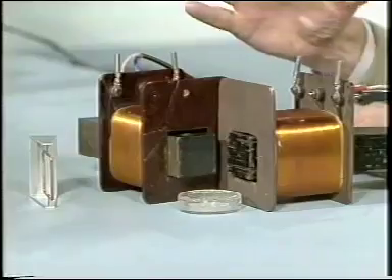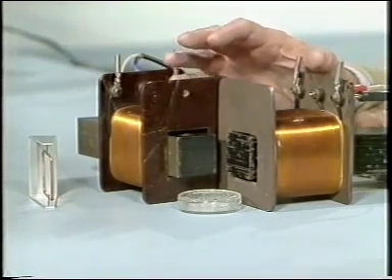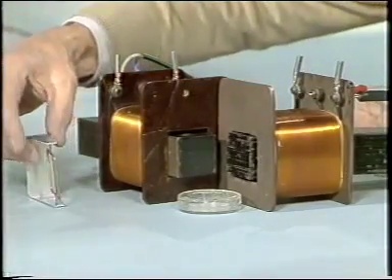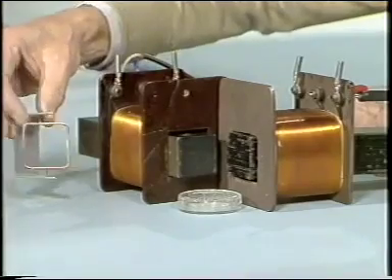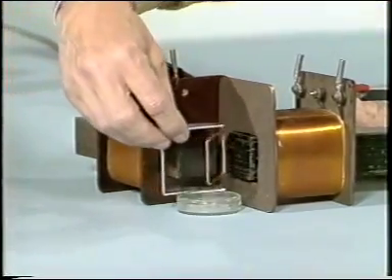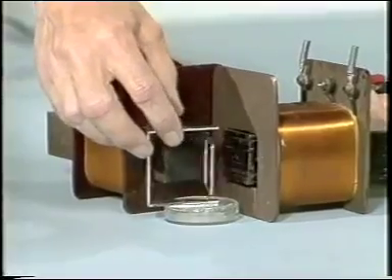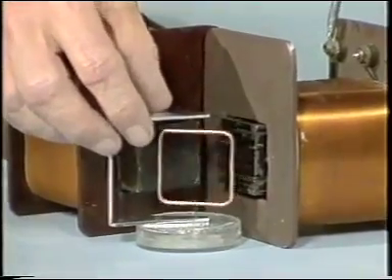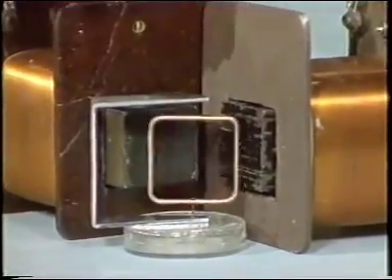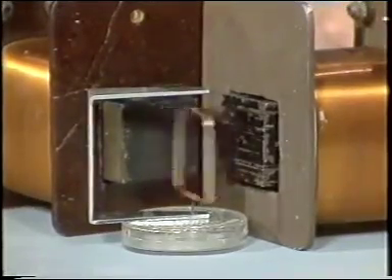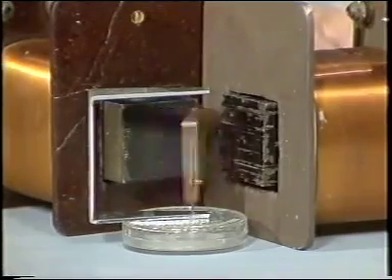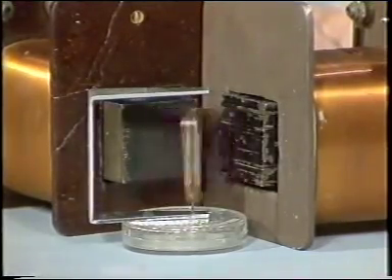Briefly, what happens in an induction motor is this. A varying current is applied to some coils so that they generate a varying magnetic field. Then a loop of wire, which is freely suspended so that it can rotate, is placed in this varying field, and because a changing field produces a current in a conductor, a current is induced in the coil. But this current then interacts with the field which generated it and produces a force. And it's that force which causes the coil to rotate.